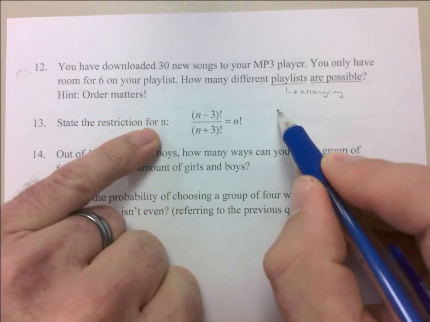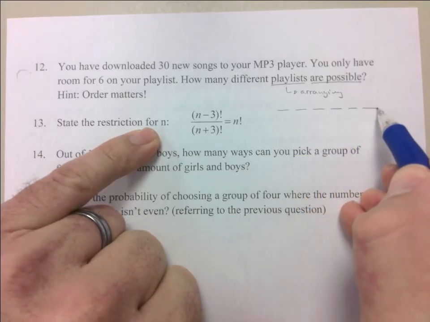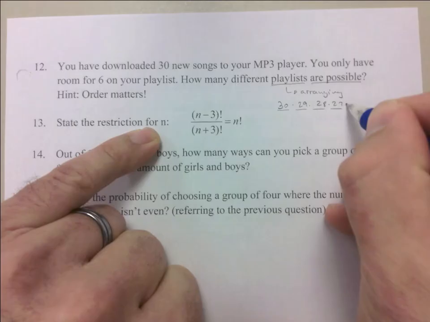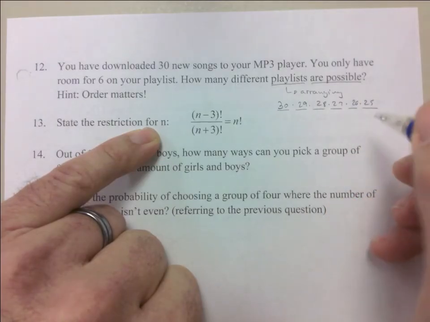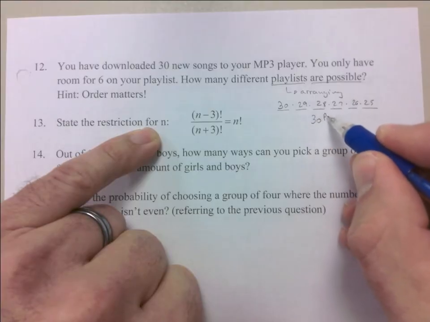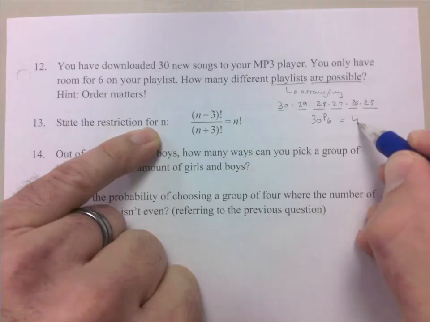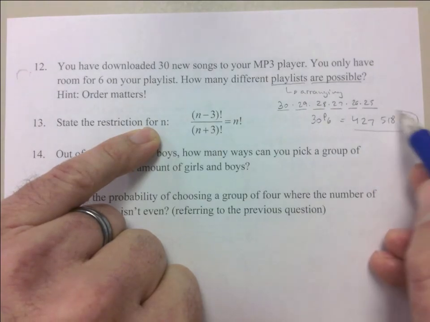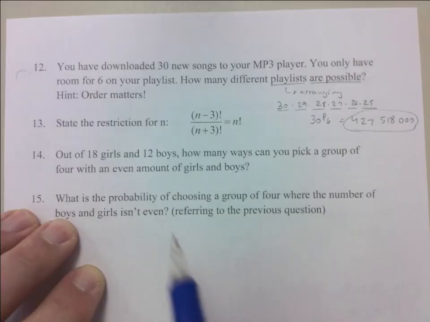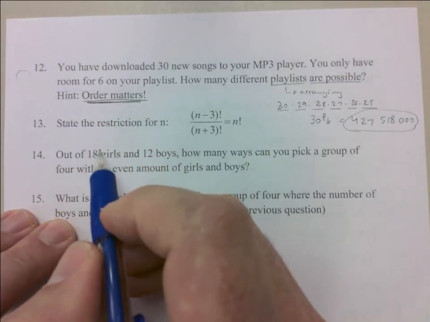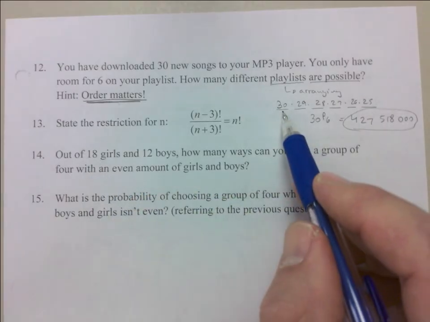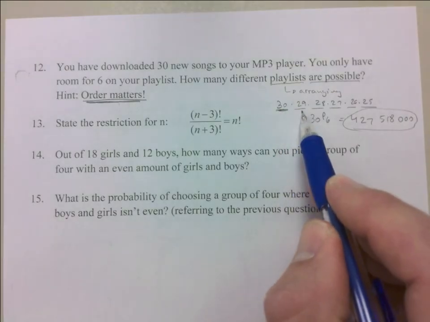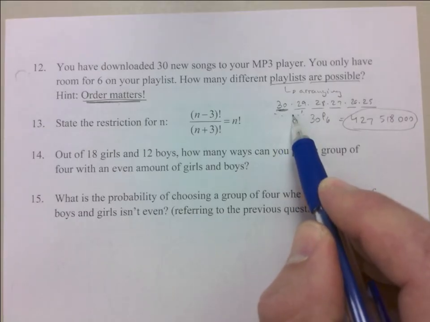Okay, so technically it's 1, 2, 3, 4, 5, 6. So this is 30, 29, 28, 27, 26, 25. So it's basically 30, pick 6. Okay, that's 427,518,000 playlists. And I did say order matters, right? So technically, if you have one song that your favorite song first or second, it does matter. Make it a different playlist. Okay.